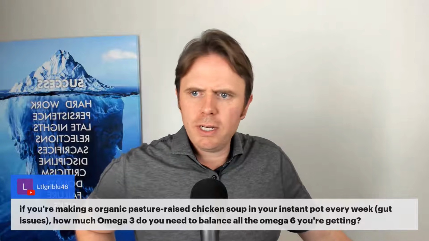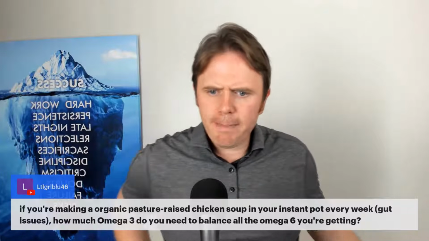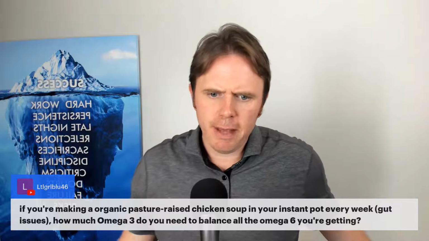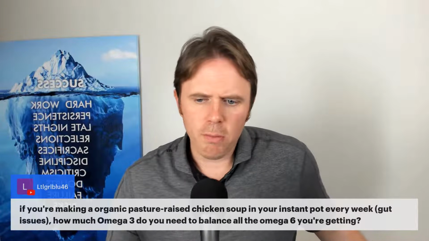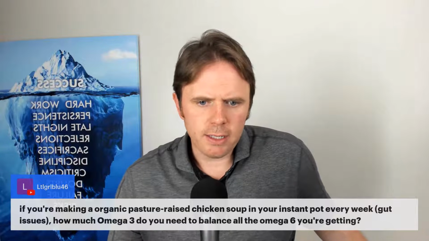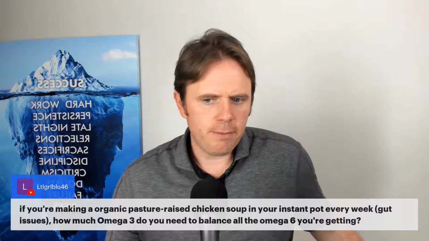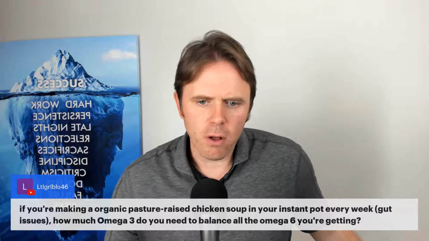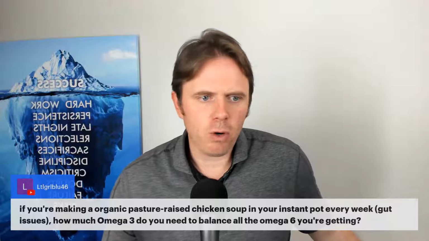If you're making organic pasture-raised chicken soup in your Instant Pot every week, for gut issues, how much omega-3 do you need to balance all the omega-6 you're getting? I'm not worried about too much omega-6 from the chicken, as long as you're getting high quality chickens. Pasture raised is better. They're eating bugs. They're kind of on the pasture, so to speak. I think you're going to be fine. You don't really have to worry much about that at all, personally. It's when you're doing more of the factory farm stuff that I think you've got to be a little bit more careful.